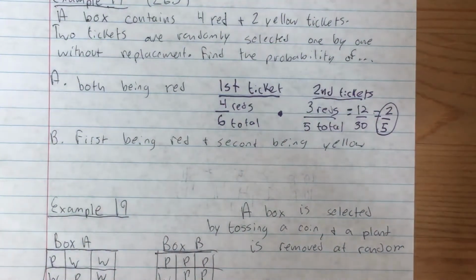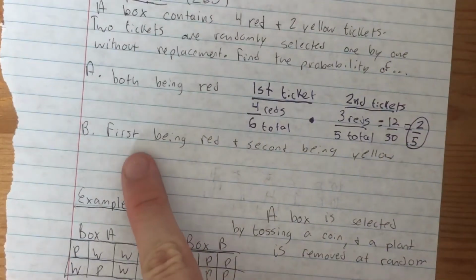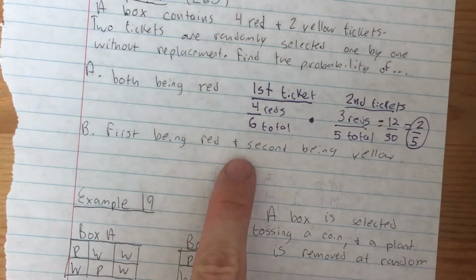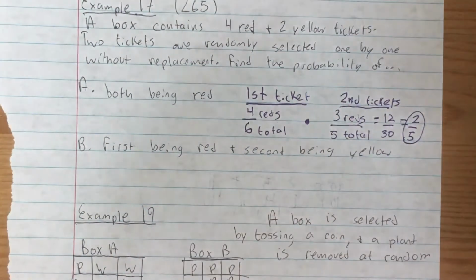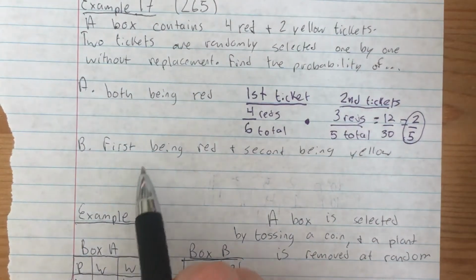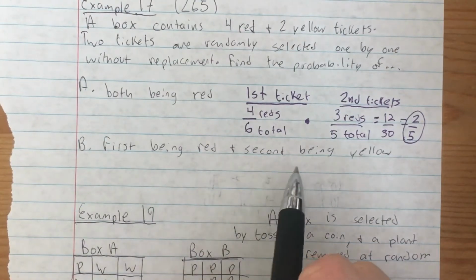Now I want you all to pause it here and try to do part B by yourself. Pause it here, and then I will work this out for you all and you can see if you're getting the hang of it. We're going to find the probability of the first being red and the second being yellow.